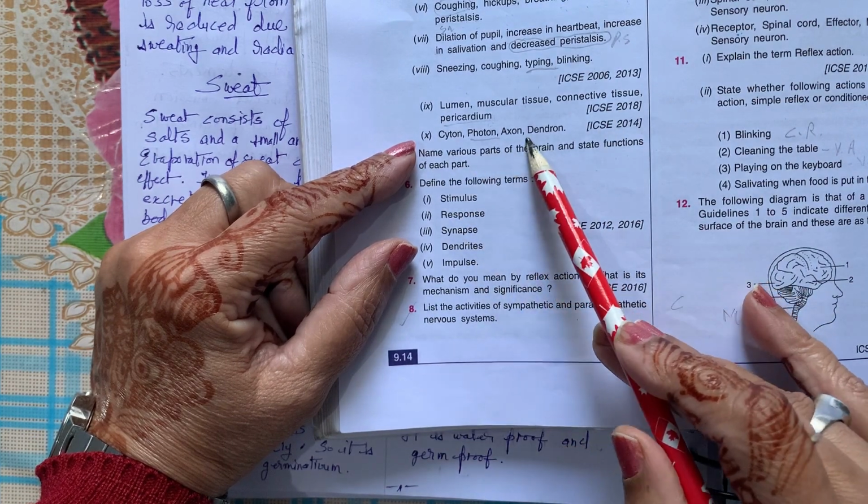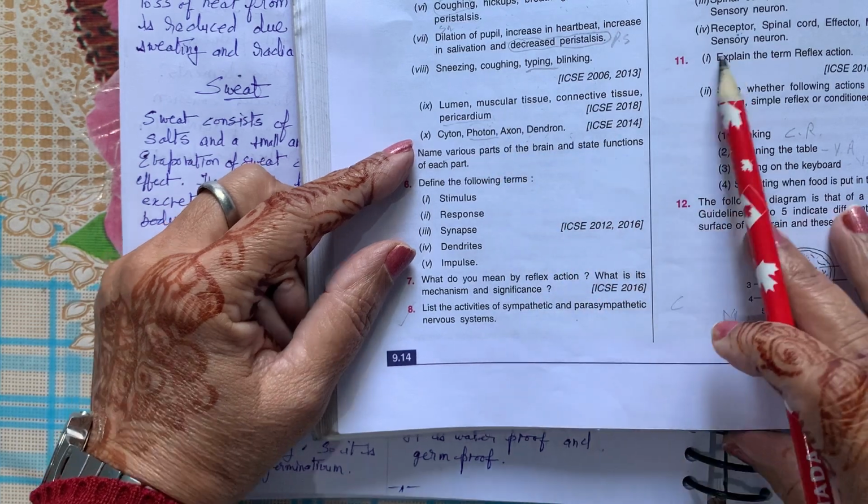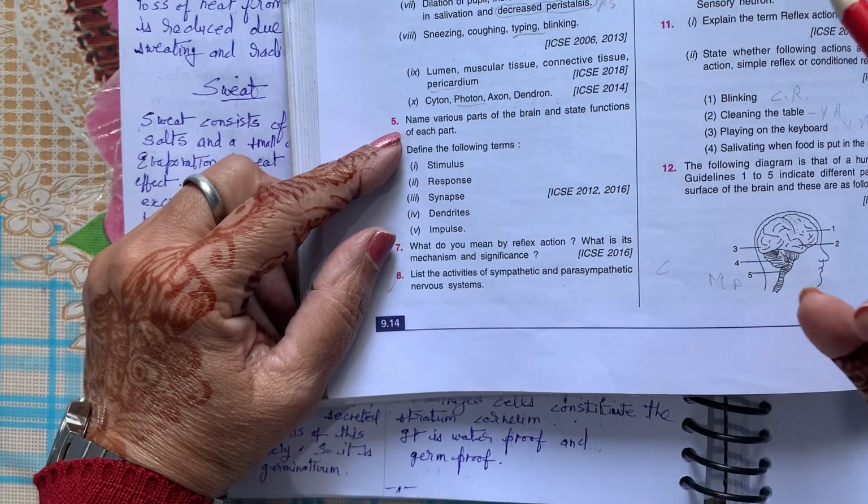Cyton, axon, dendron, they are the parts of the nerve cell.